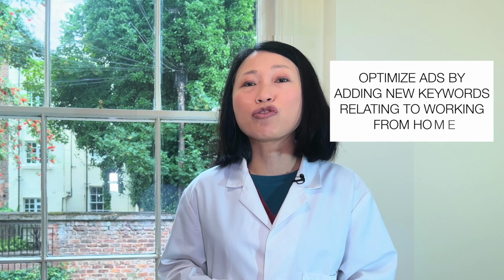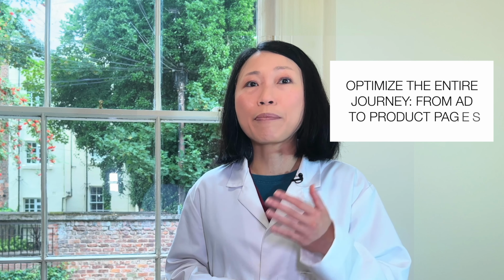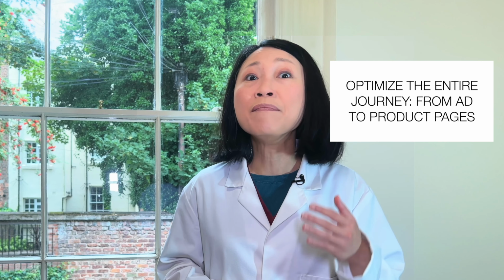You could also optimize your product ads by adding new keywords relating to working from home to target new relevant long-tail keywords that could drive more conversions. By responding quickly to market demand shifts and optimizing your entire funnel from ads to product pages, you can maximize conversion chances even when facing higher cost per clicks.